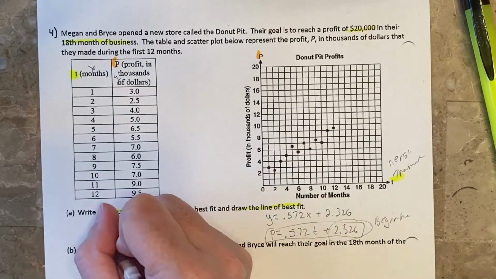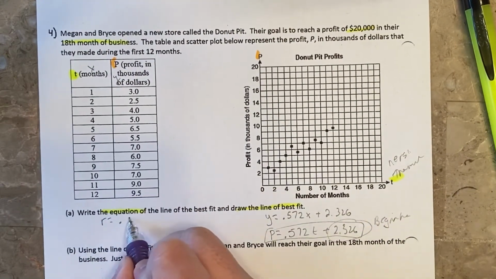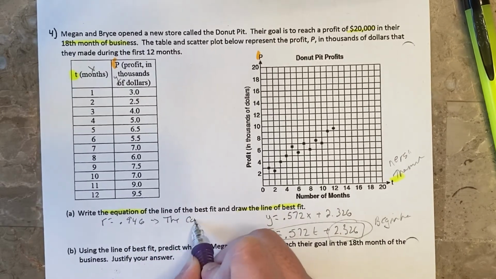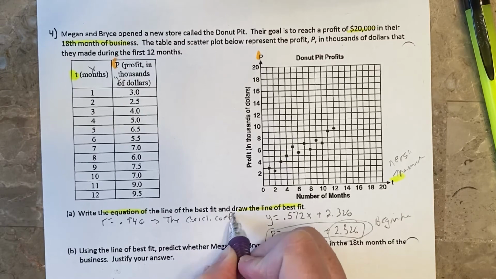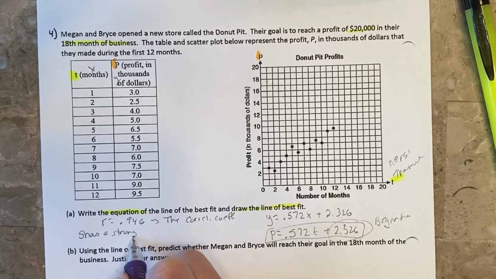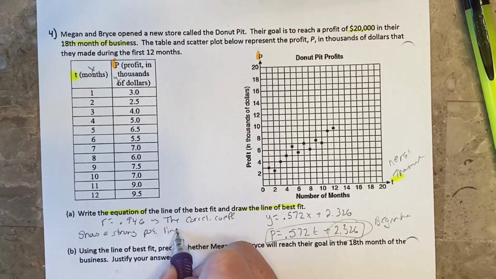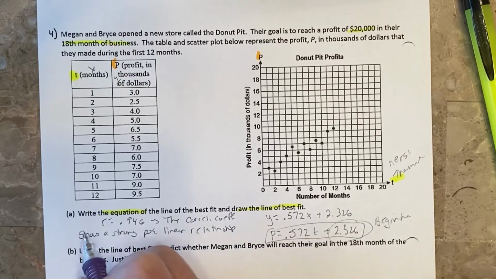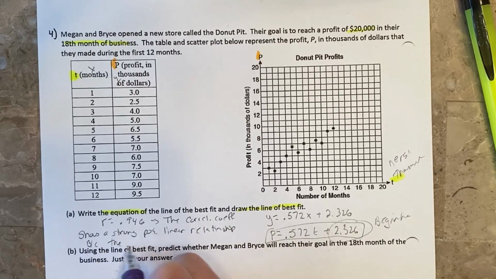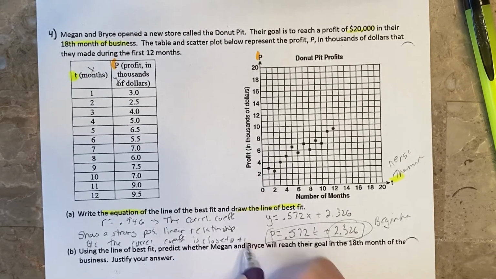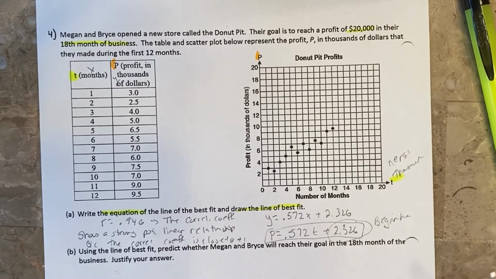All right, before we do that, I want to quickly do the correlation coefficient, 0.946. And I want the sentence. Okay, so the correlation coefficient shows a strong positive linear relationship because the correlation coefficient is close to +1. So make sure you have all that down.